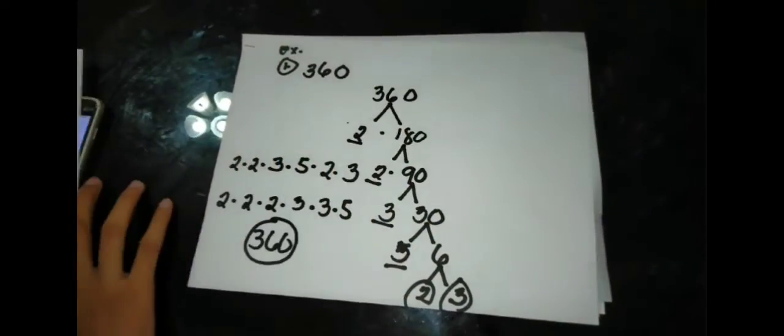So we'll use the prime factorization to find the prime factors. In finding the prime factorization, we can use either the repeated division method or the factor tree method. It doesn't matter how you split your composite numbers, you always get the same prime factors.